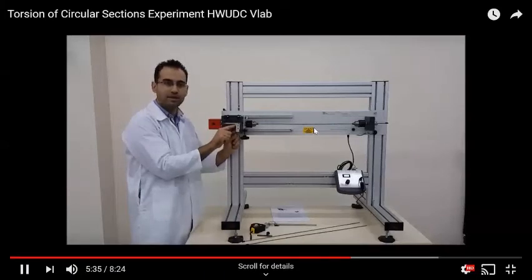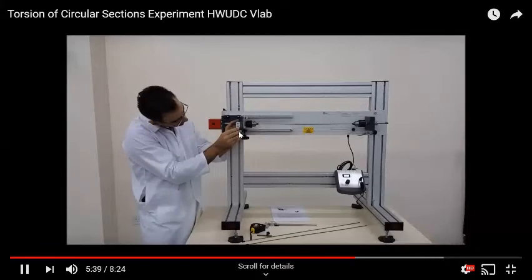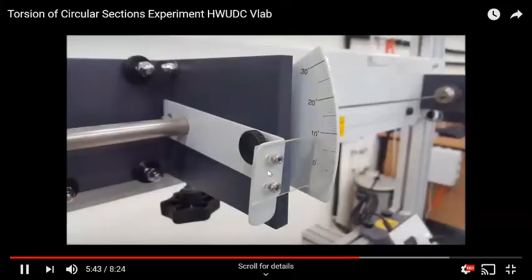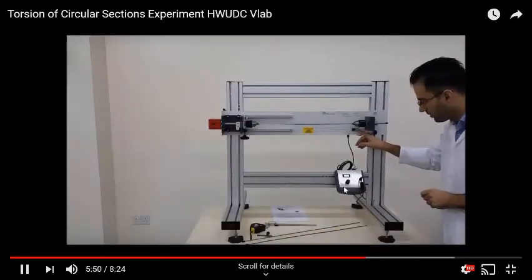And after you put that torque on there, of course, this is going to change. So you've got to go back and 0 this as well, right? So you 0 that again. So now you're at 0 before you actually start the test. And similarly, you need to re-0 the force as well.